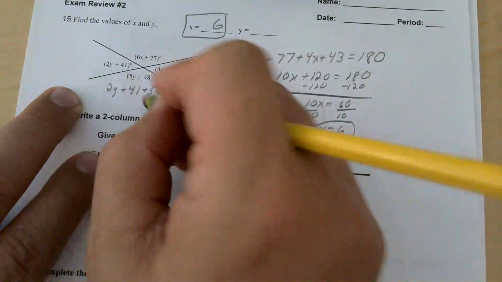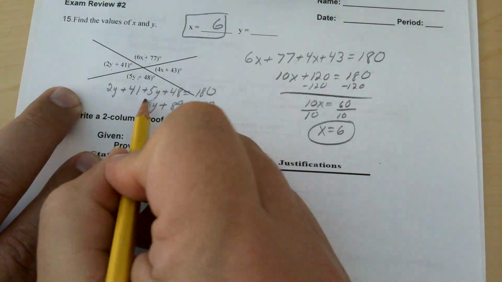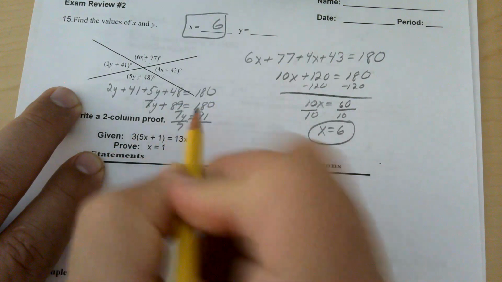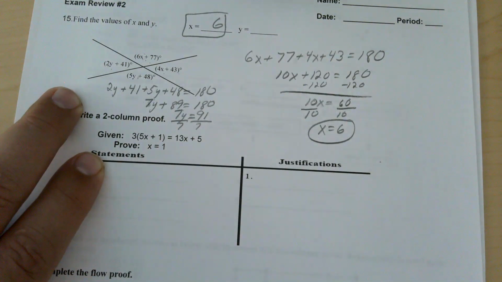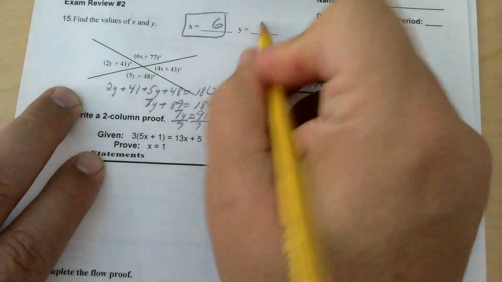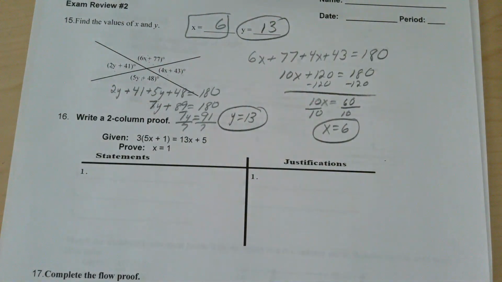Oh, why did I write a 5? Sorry. 2y plus 5y is 7y. And then my last move is the division property. I'm going to divide by 7. 91 divided by 7 is a nice 13. Okay, so make sure you can do that.